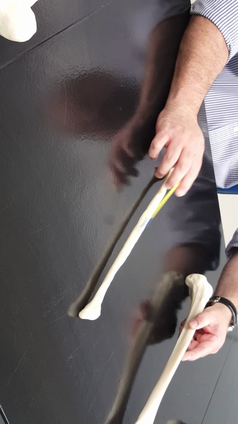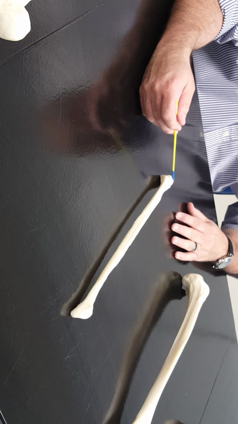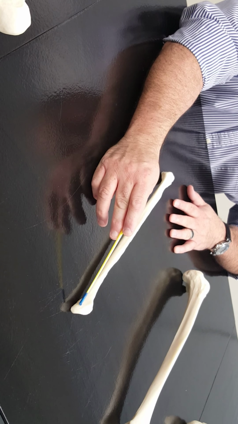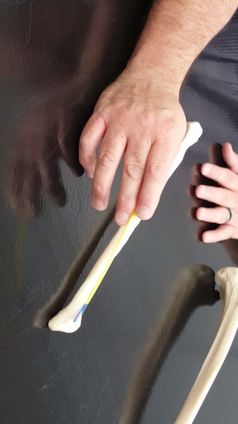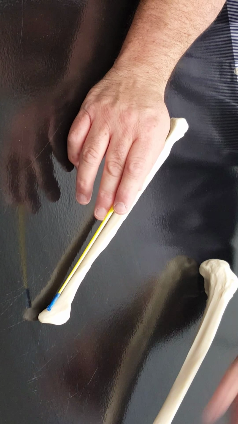Okay, so let's look at the fibula first. We have at the proximal end, the head of the fibula. The distal portion, we have the lateral malleolus. This is where a patient would point to their ankle. They point to either the lateral or the medial malleolus.